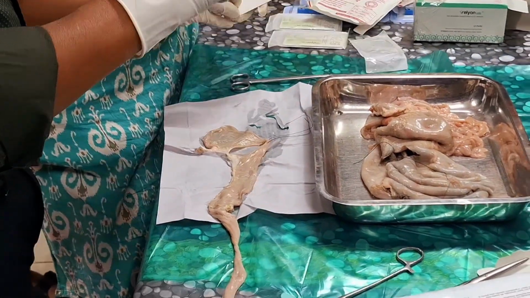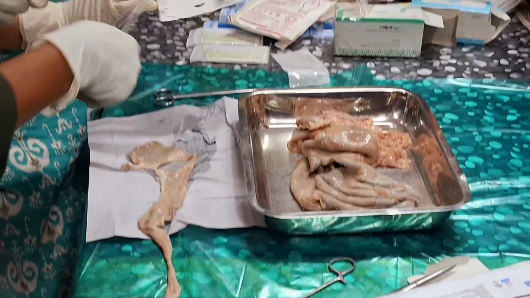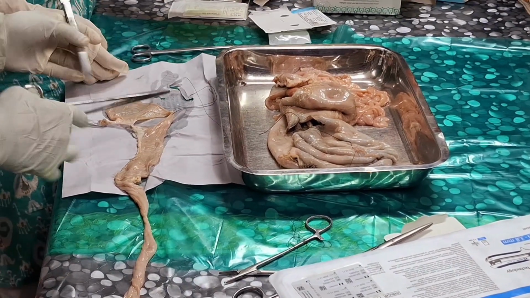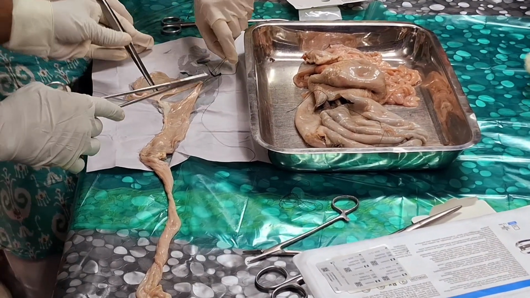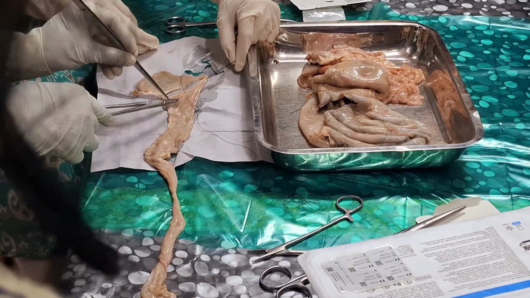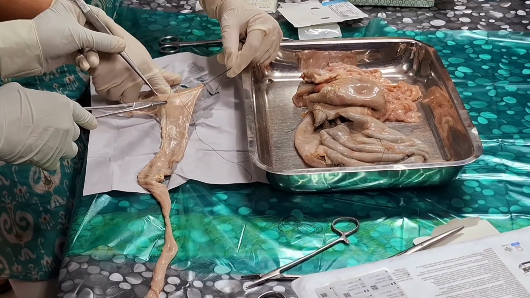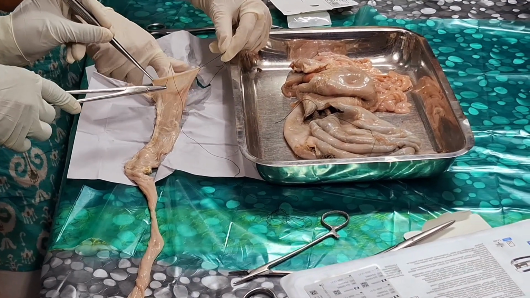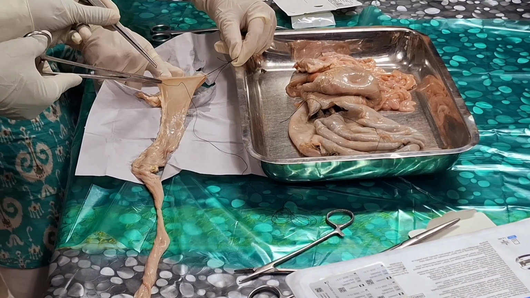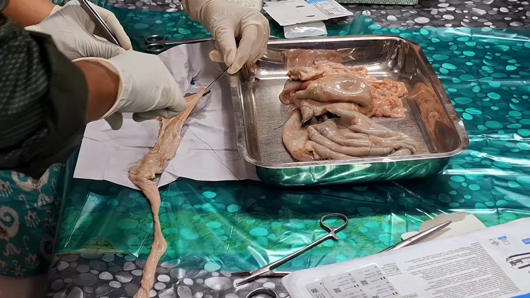When the mesentery is long, you are able to see both the anterior and posterior surface of the whole bowel easily.